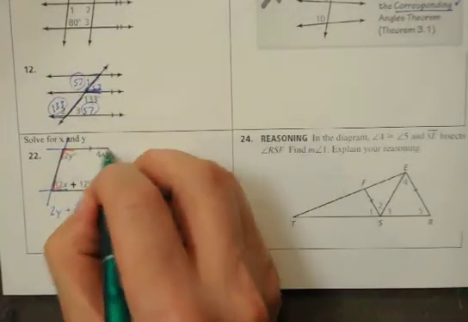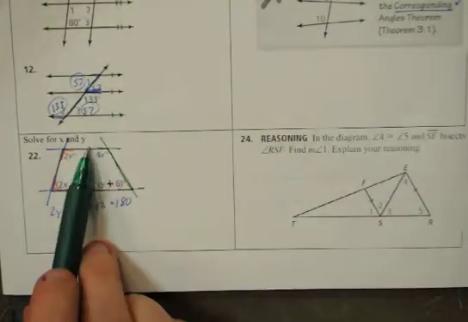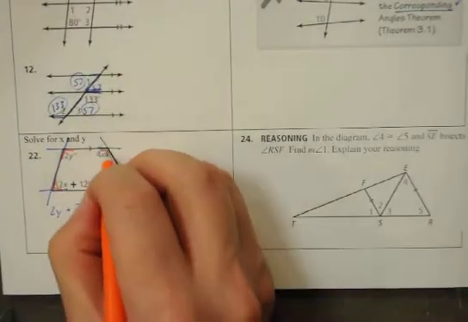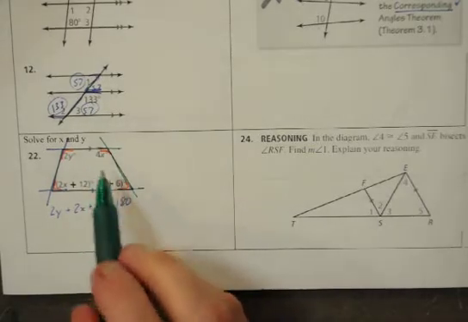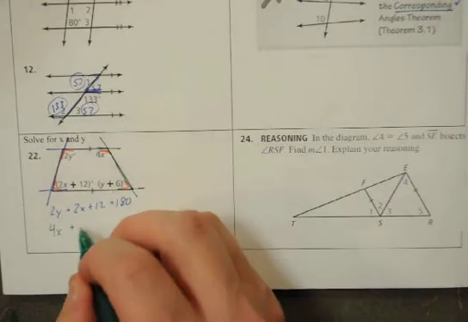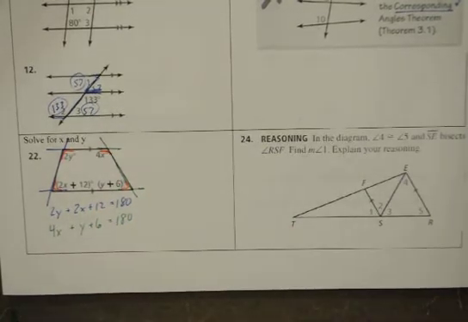Then we also have over here, same idea, parallel. We've got an obtuse angle. We've got an acute angle. These two add up to 180. So 4x plus y plus 6 is equal to 180 degrees.